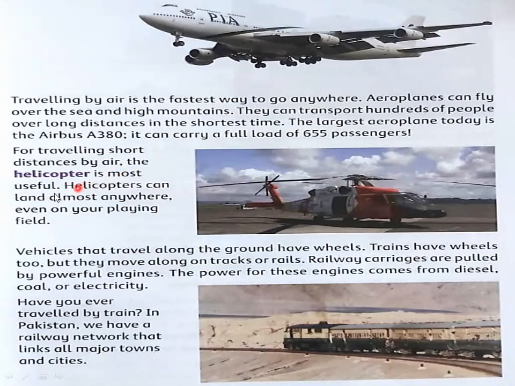Helicopter is most useful. Helicopters can land almost anywhere, even on your playing field. Okay, it can land anywhere. Vehicles that travel along the ground have wheels. Trains have wheels too, but they move along on tracks or rails.